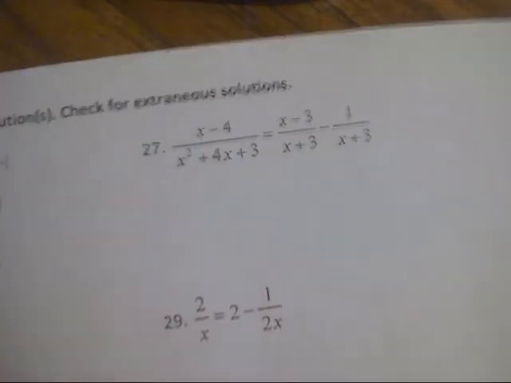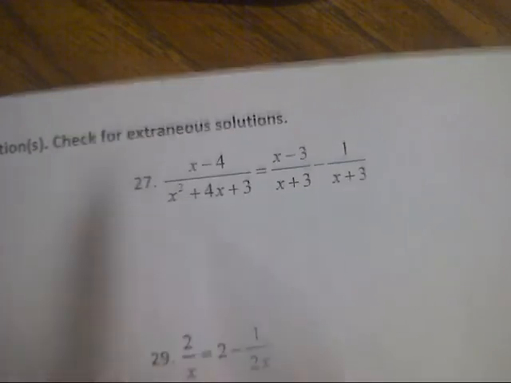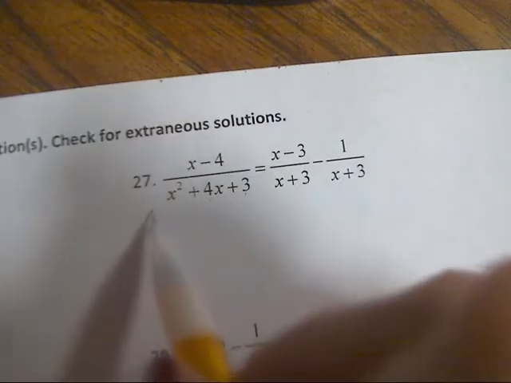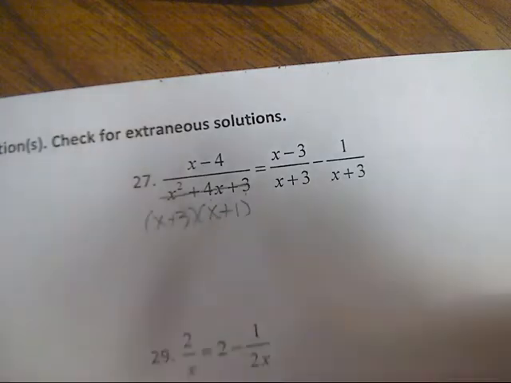27. I have a little bit more happening here. I'm going to factor out this denominator. So multiply to give me 3, adds to give me 4. That's going to be x plus 3 and x plus 1.